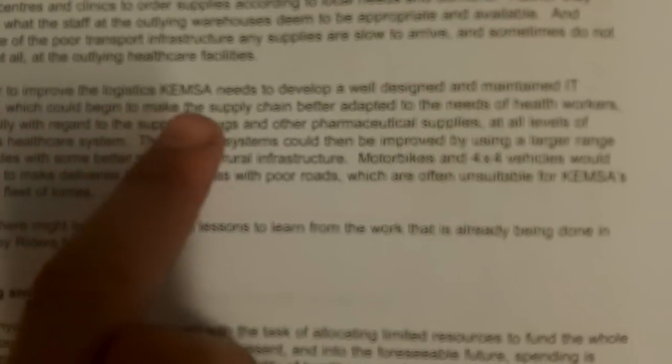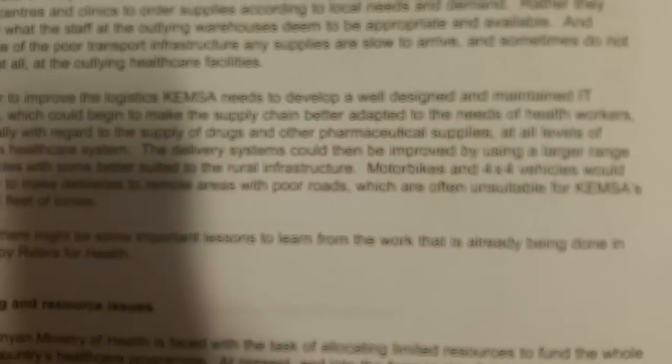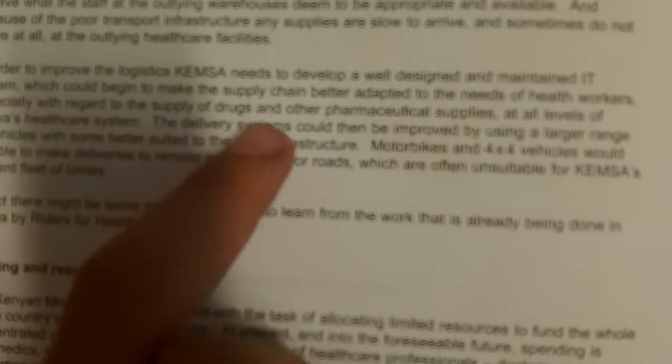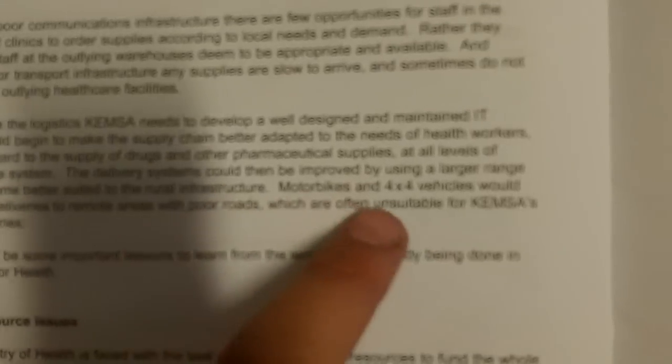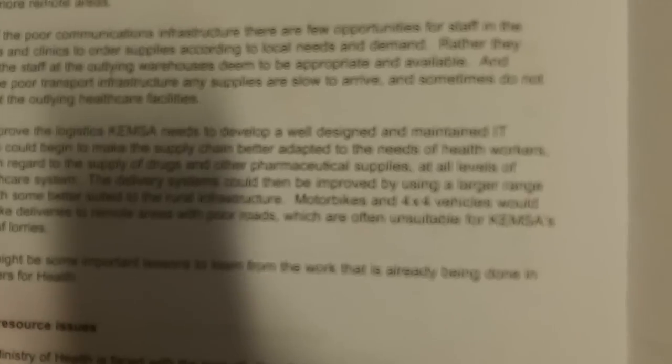All right, so what this is saying here is that in order to improve the logistics, it needs a well-developed, well-designed, maintained IT system, a better supply chain, but it also needs a better delivery system: motorbikes, four-wheel drive vehicles. Here this is quite a telling statement, I think: there may be some important lessons to learn from the work that's already been done in Kenya for Rise for Health. So they're kind of saying the NGO's got the right idea. Maybe we should listen to them.